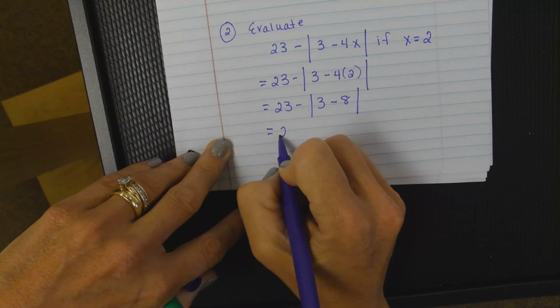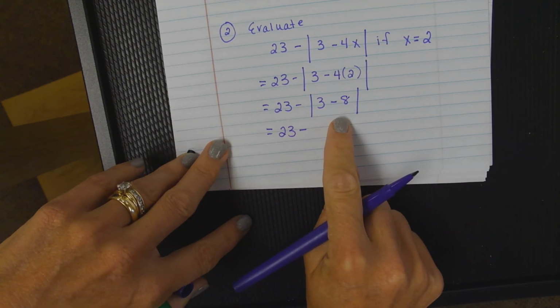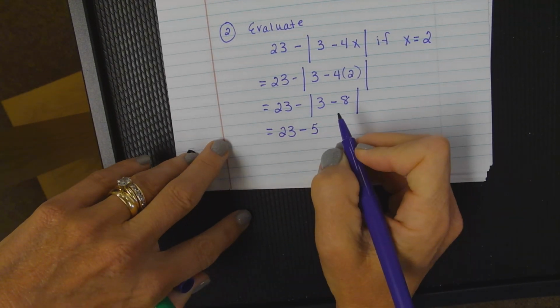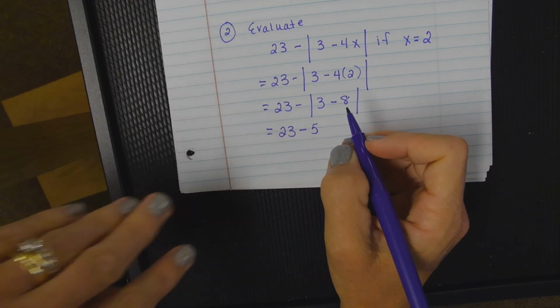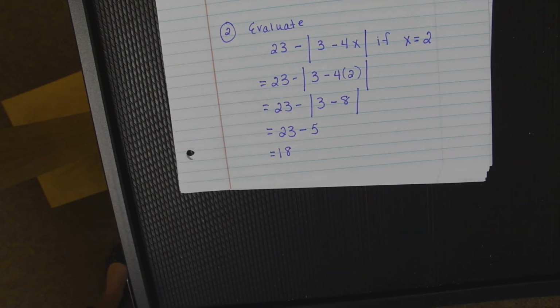So 23 minus, what's 3 minus 8? What's the absolute value of negative 5? 5. 23 minus 5 is 18. I think on your quiz you have 2 or 3 of those.